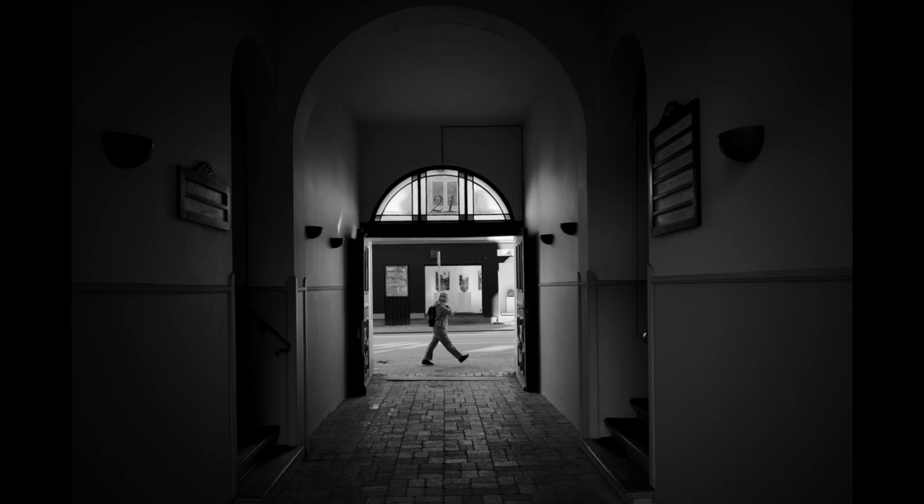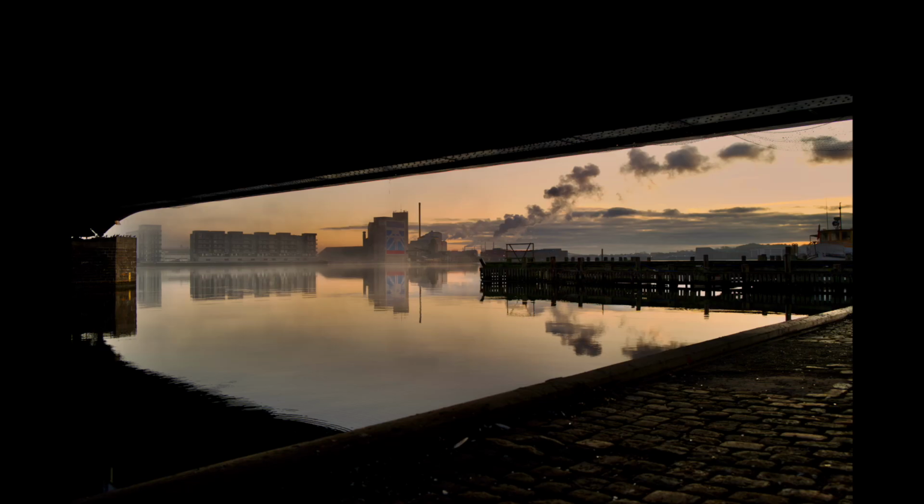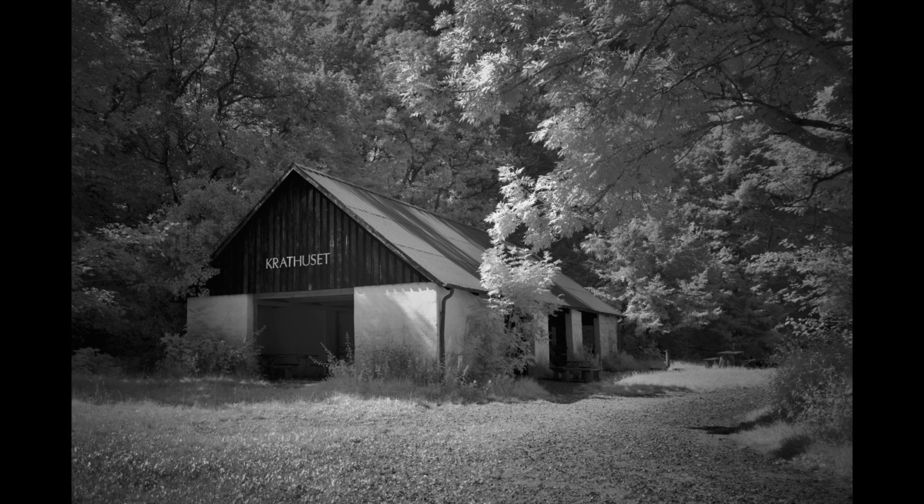Framing. Framing your subject makes it stand out and can create almost a 3-dimensional effect in your pictures. Framing can be used as a way to add layers to your pictures and underline the atmosphere you want to show. Framing can isolate your subject from the rest of the environment and give your picture more depth. You can use all kinds of subjects for framing, even the trees in the forest.